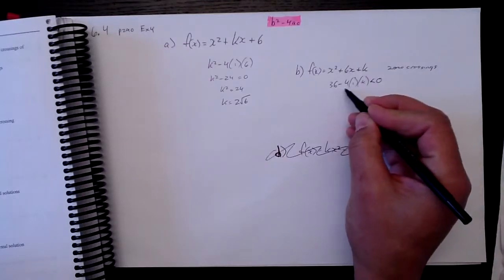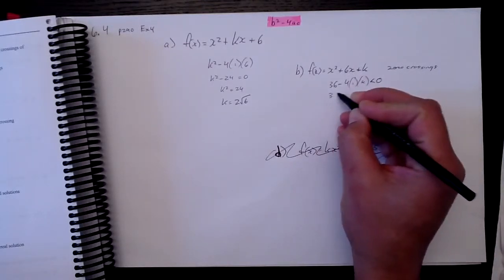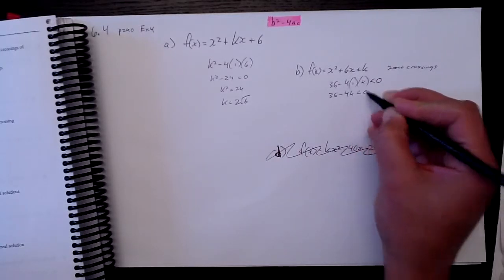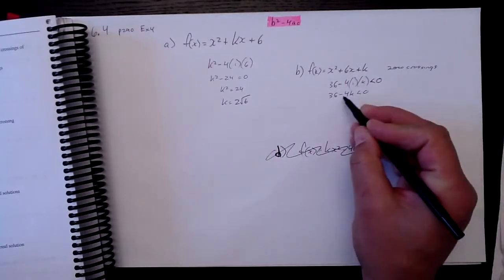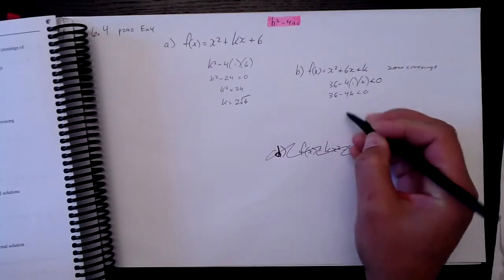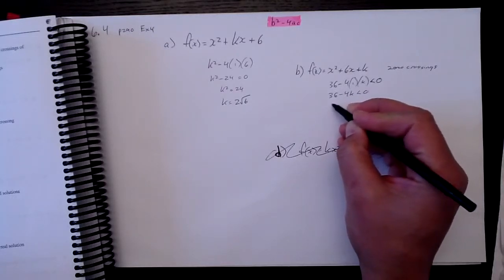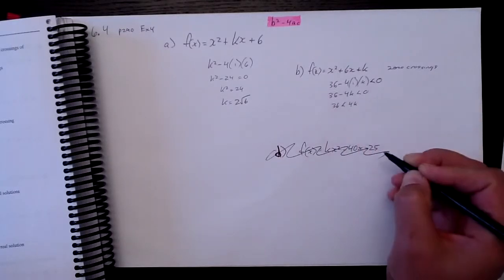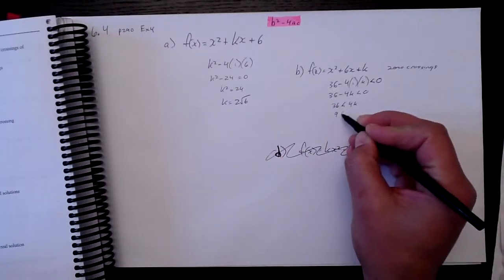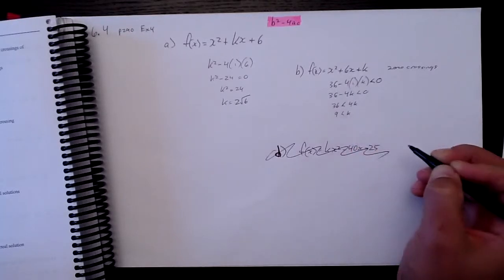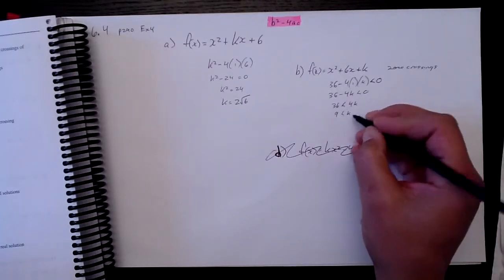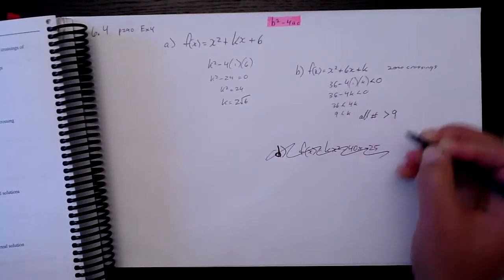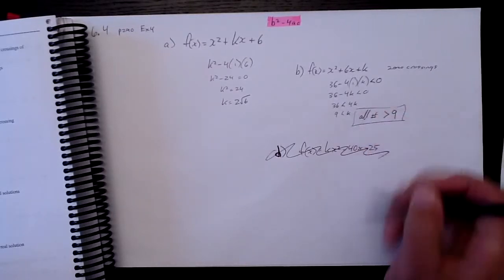And that means that 36 minus 4k has to be less than 0. And we can just put 4k on the other side. 36 has to be less than 4k. And 9 has to be less than k. So, all numbers greater than 9 would give us 0 crossings.